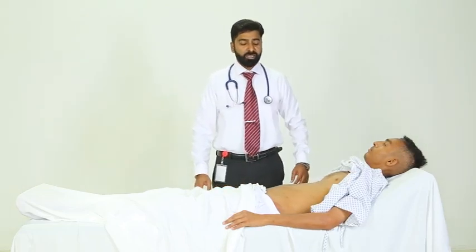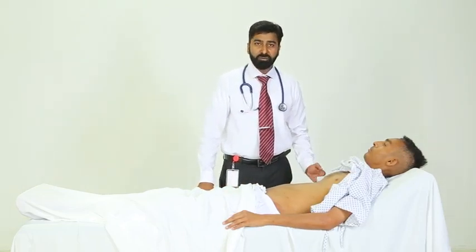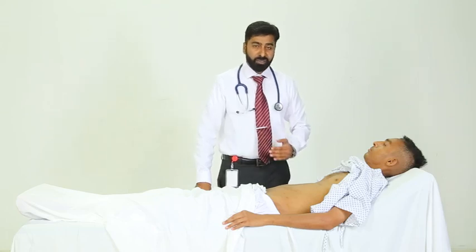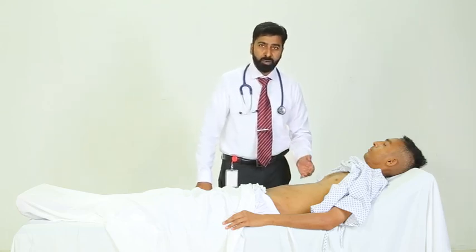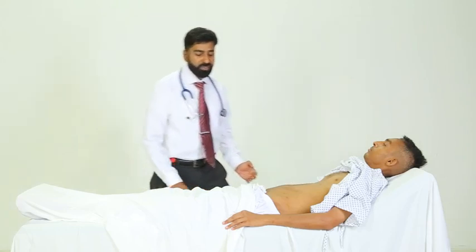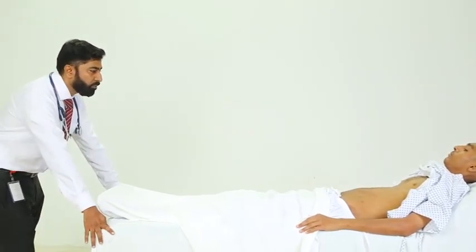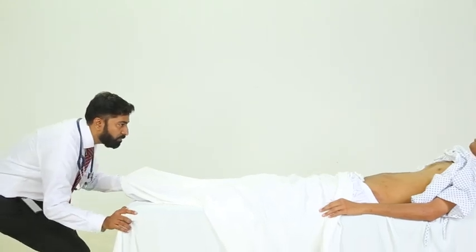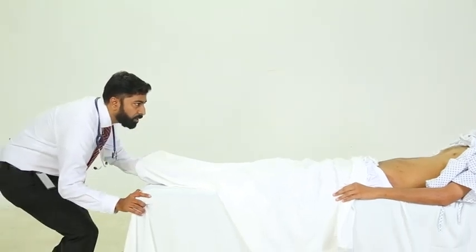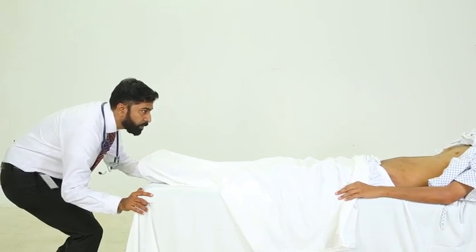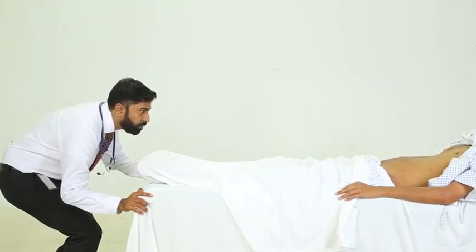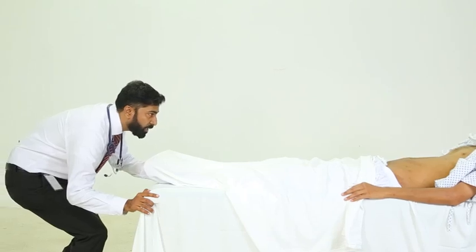The first part is inspection. The inspection comprises of inspection from foot end, inspection from sides, and inspection of inguinal orifices. So first we start with inspection of foot end. We go to foot end, we bend ourselves down, we try to maintain our eye level at the level of patient's abdominal skin, and we wait for 5 to 10 seconds or patient completes his one breath cycle.